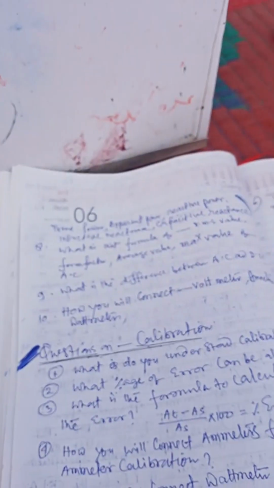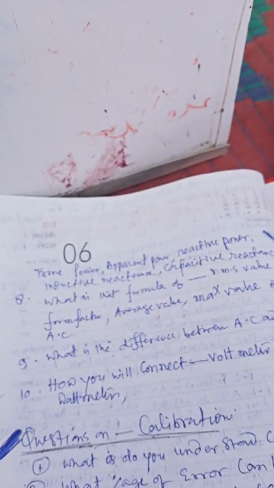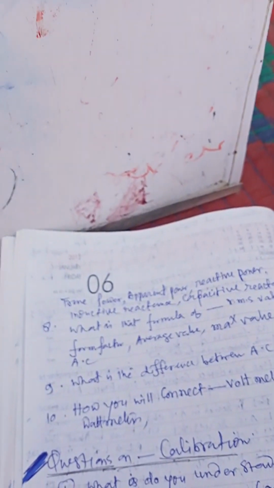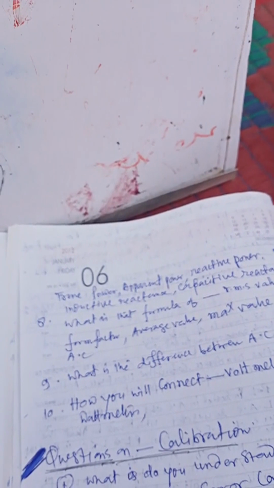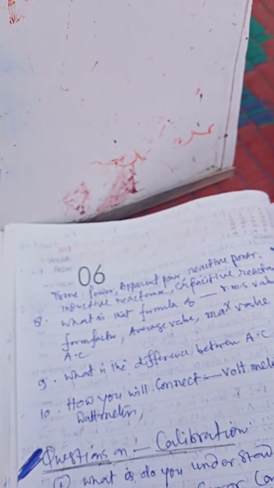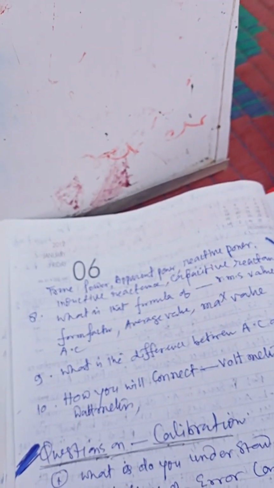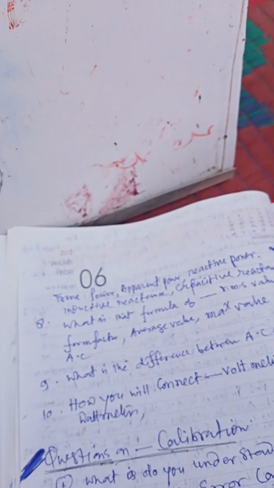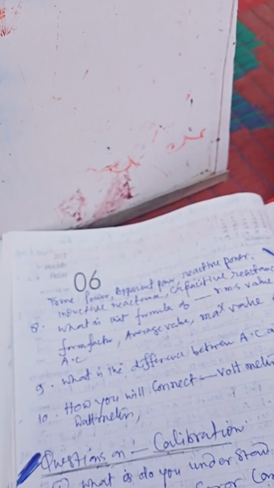When you do the calibration of a wattmeter, it is known to you how to connect the wattmeter. You take that wattmeter as the test wattmeter, and you use one ammeter and a voltmeter. For a DC circuit, P is equal to VI. This is the standard. This standard value of watts and the wattmeter reading will be the test value, and the formula is the same.